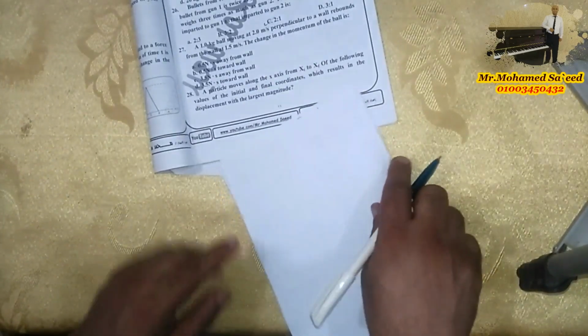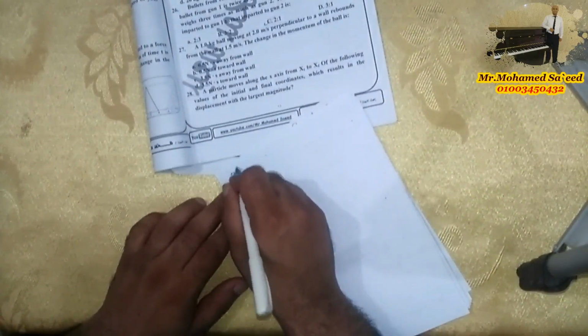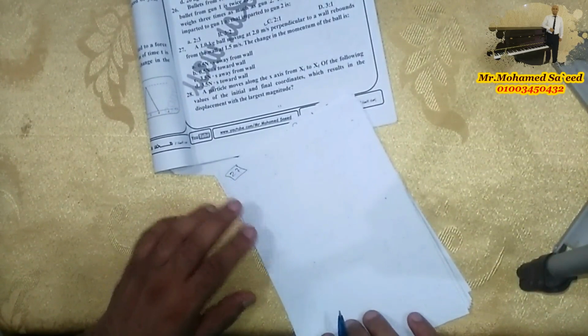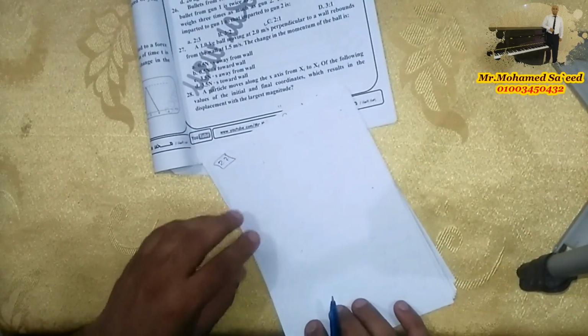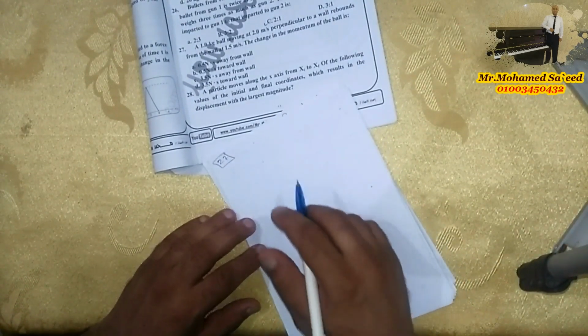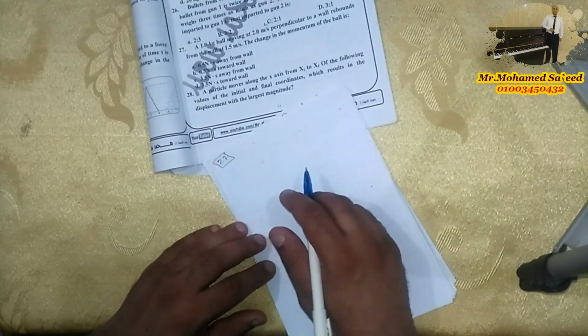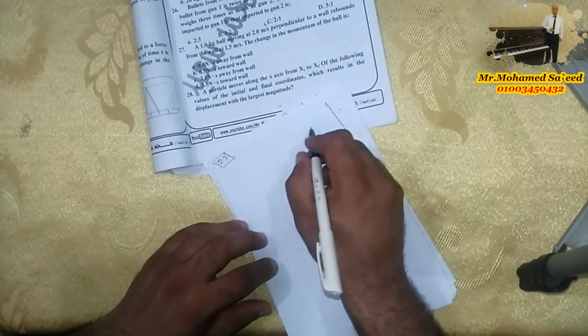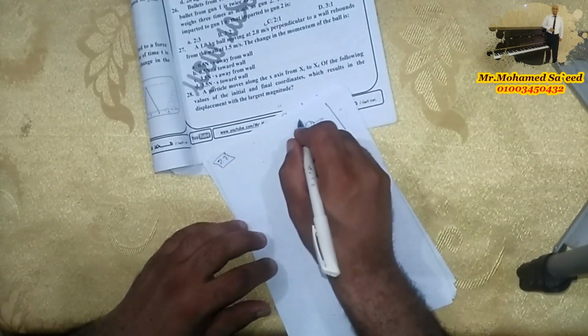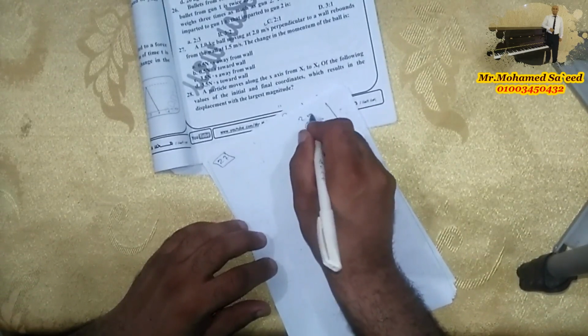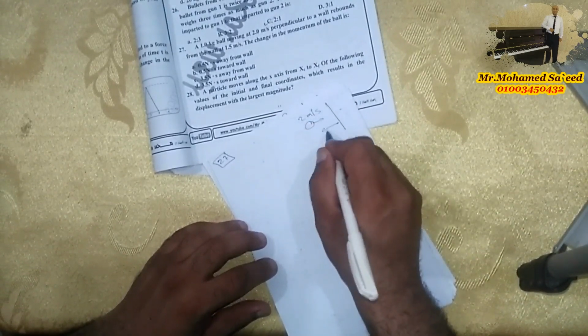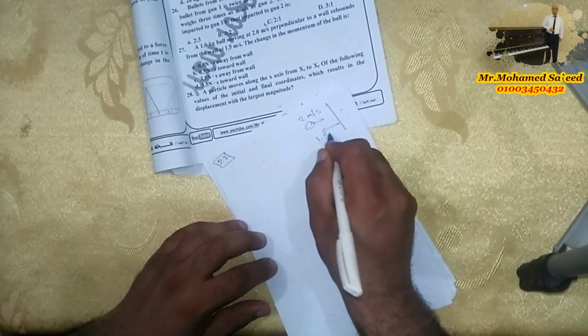Question number 27. A 1 kilogram ball moving at 2 meters per second perpendicular to a wall rebounds from the wall at 1.5 meters per second. We have a wall and the ball moves with velocity 2 meters per second, so it rebounds with 1.5 meters per second.